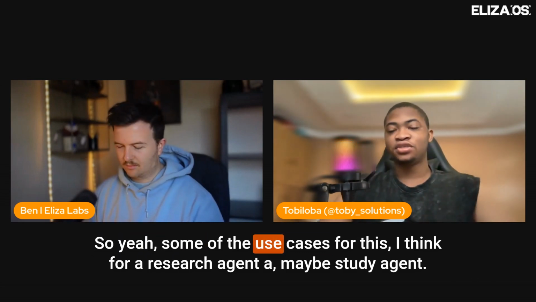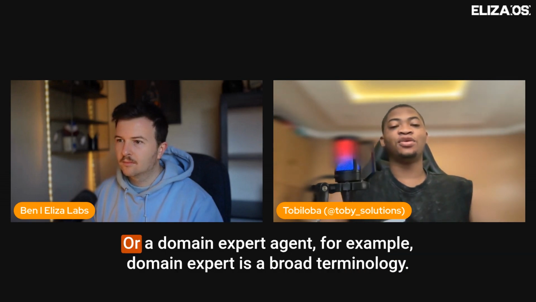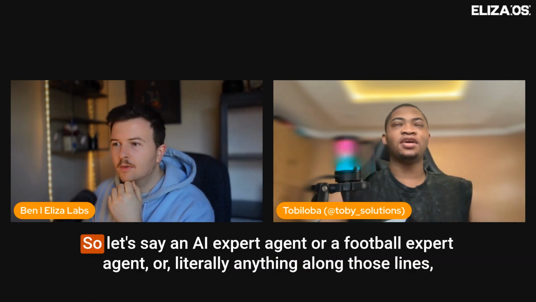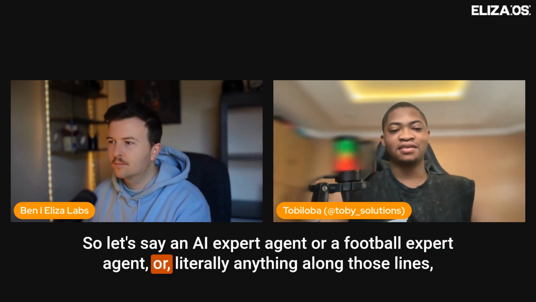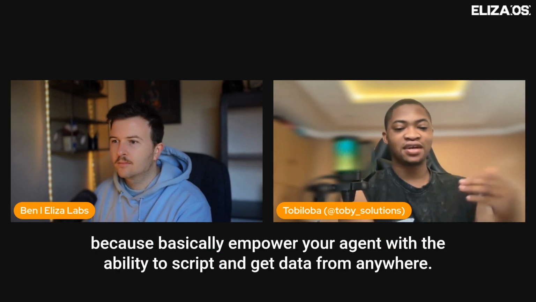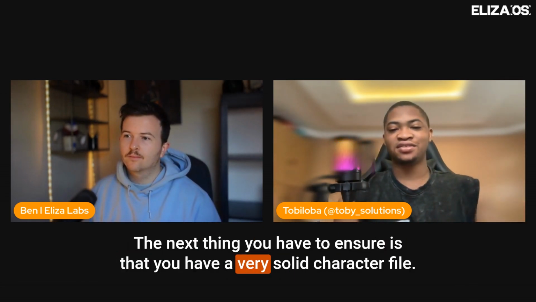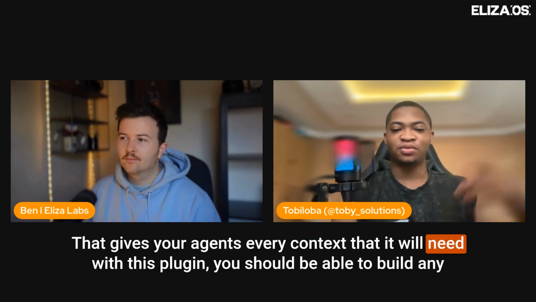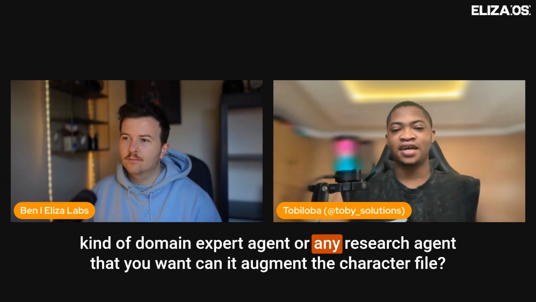Some of the use cases for this, I think, are the research agent, study agent or domain expert agents, for example. Domain expert is a broad terminology. So let's say an AI expert agent or a football expert agent or literally anything along those lines, because you basically empower your agents with the ability to scrape and get data from anywhere. The next thing you have to ensure is that you have a very solid character file that gives your agent every context that it will need. With this plugin, you should be able to build any kind of domain expert agent or any research agent that you want.